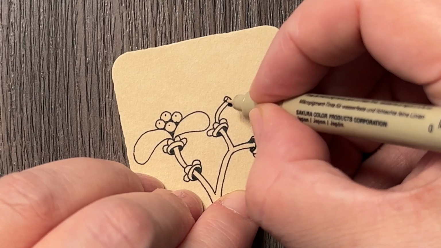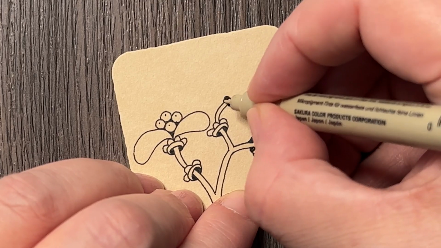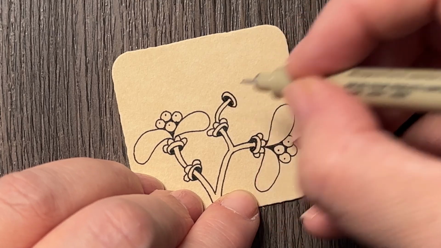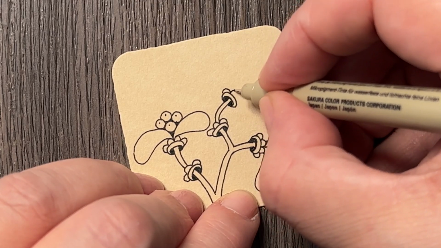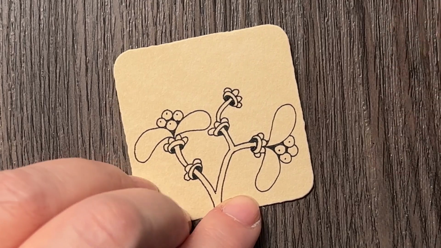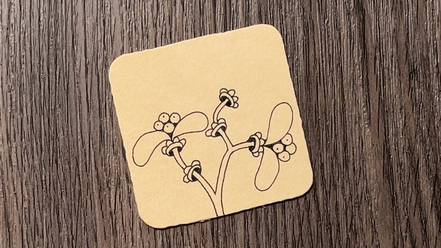Now I feel tempted to add another set of petals too. It's difficult to know when to stop. Maybe if I add a set of petals, I will have issues with adding the name of the tangle and the name of the creator. So I will stop here.